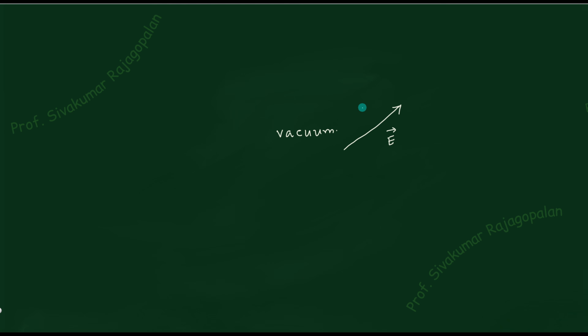If you go to another place here, a similar parallel line you can draw. That is the meaning. If you draw several of the parallel lines like this, then we mean to say that the electric field is uniform. You can draw several parallel lines. So that is clear. Now the electric field is present in vacuum and it is uniform. That much is clear.